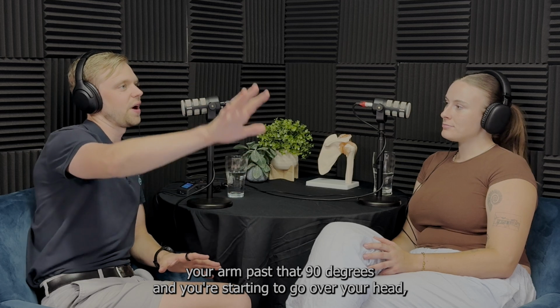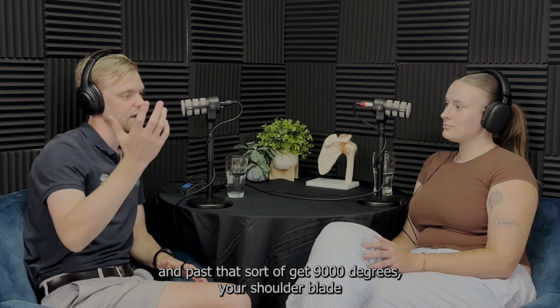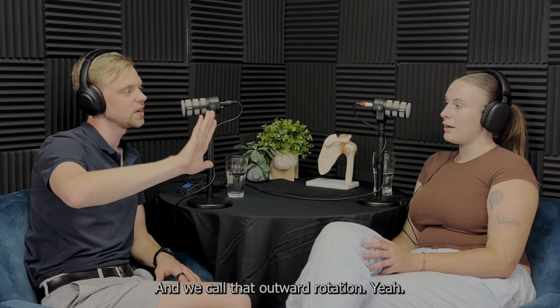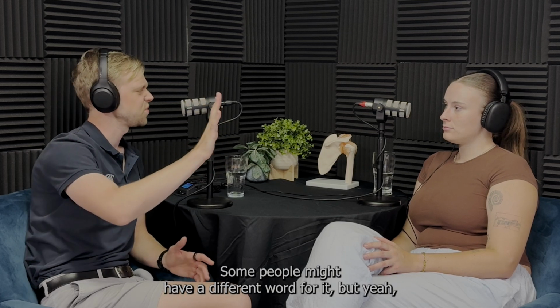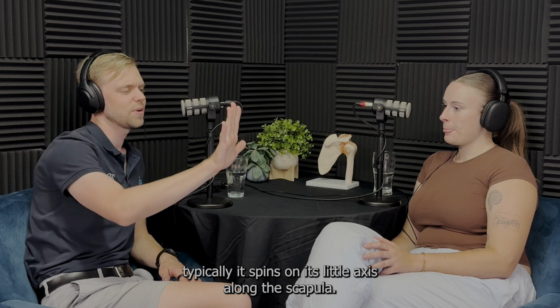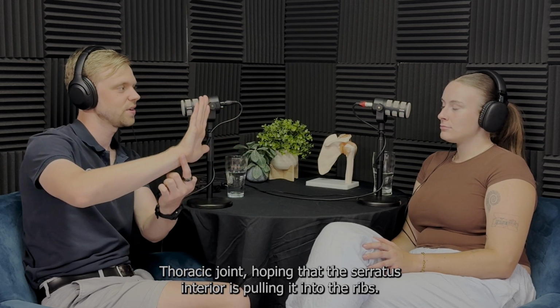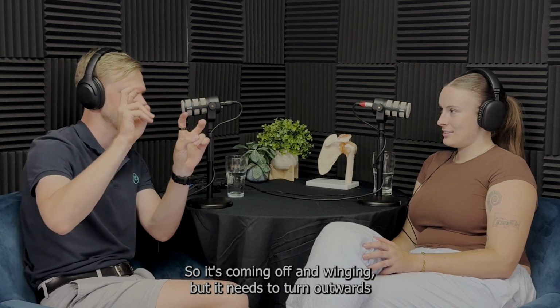Now, when you move your arm past that 90 degrees and you're starting to go over your head, past that sort of 90, 100 degrees, your shoulder blade has to move to the side. And we call that outward rotation. Some people might have a different word for it, but typically it spins on its little axis along the scapulothoracic joint, hoping that the serratus anterior is pulling it into the ribs, so it's not coming off and winging.